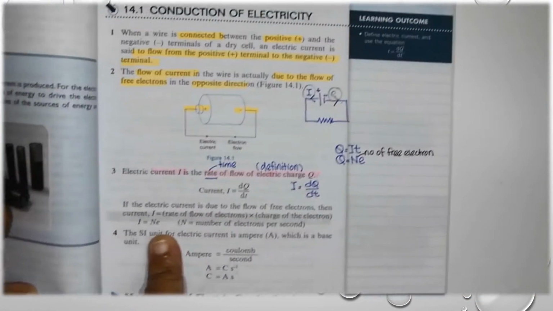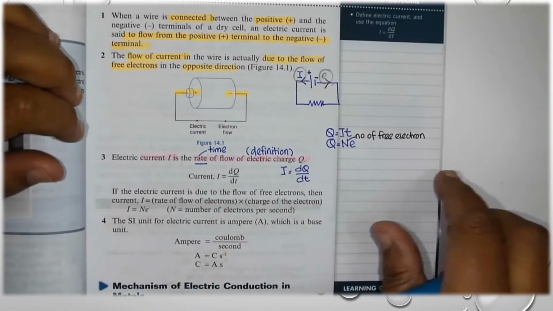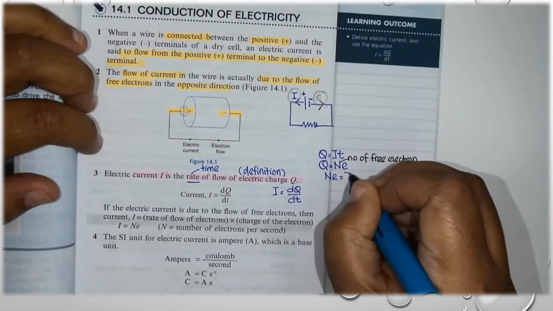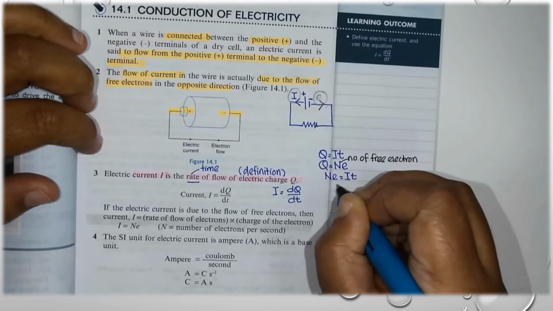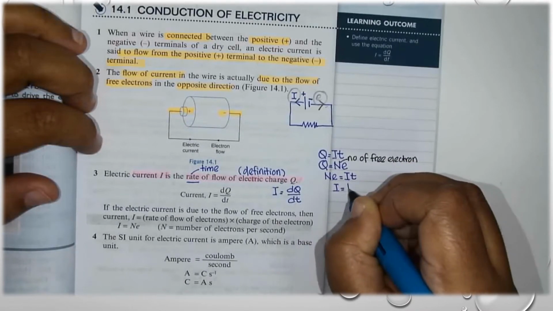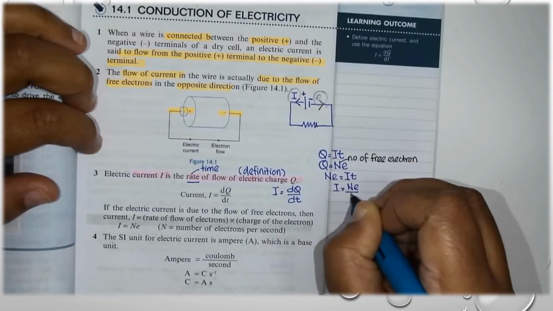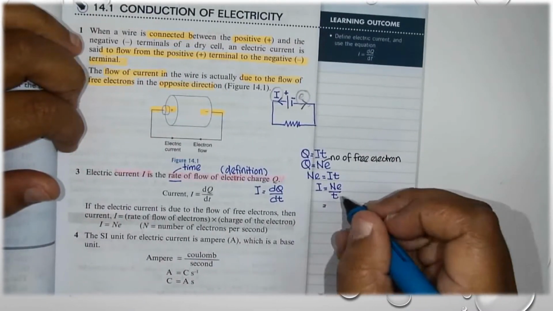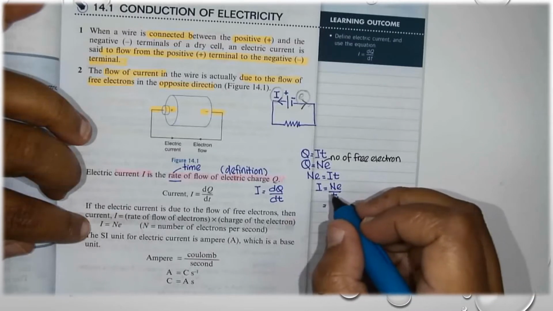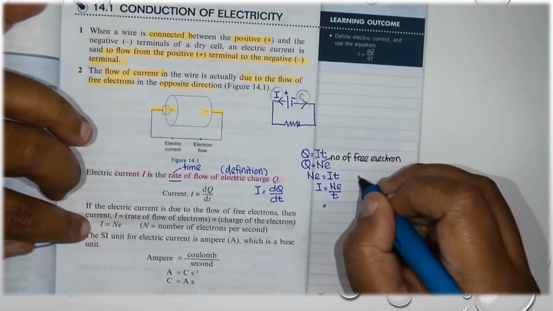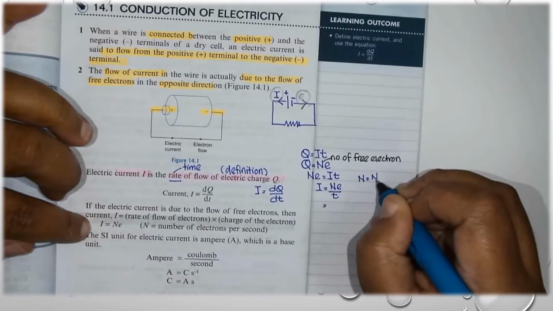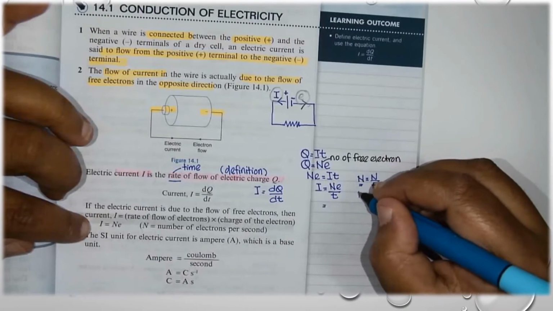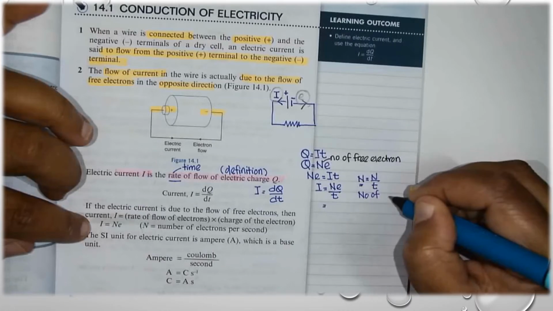Then it is also called the number of electrons per second. So NE equals IT, so I equals NE over T. N over T, the book has given, is also capital N, which is called the number of electrons per second.